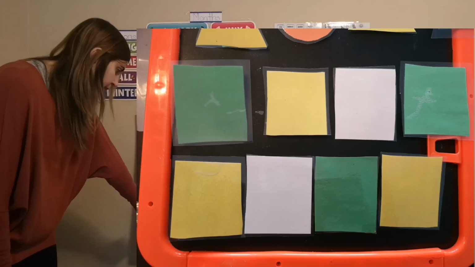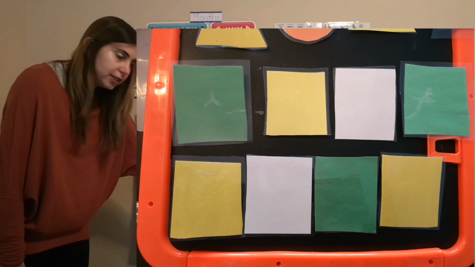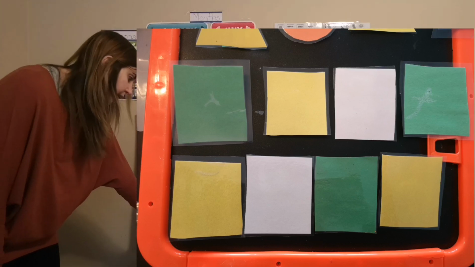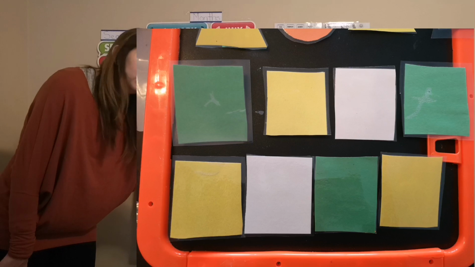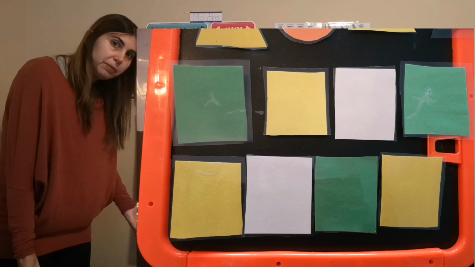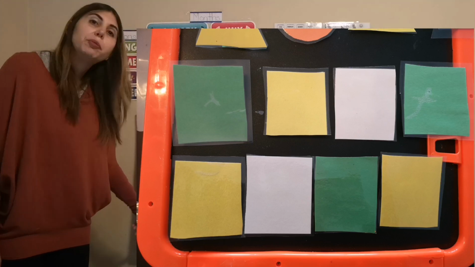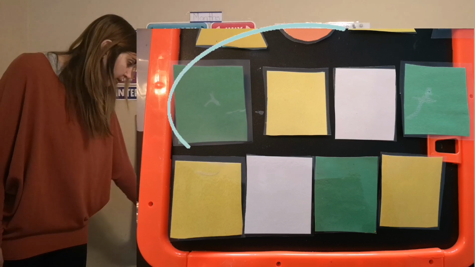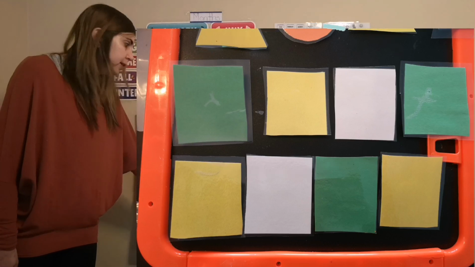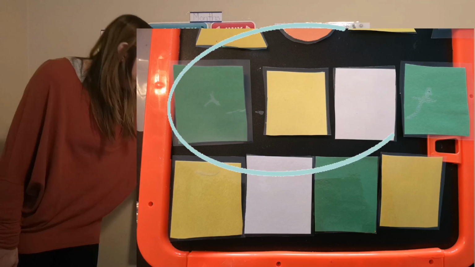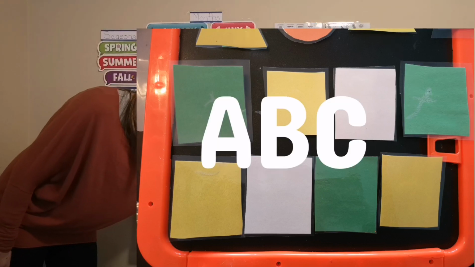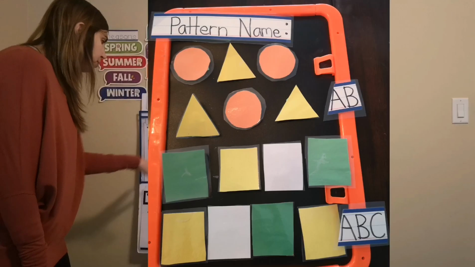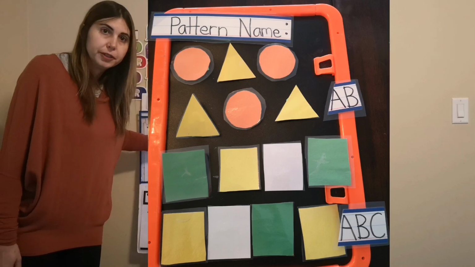Let's try this one. Green, yellow, white. Green, yellow, white. Green, yellow, white would be next. How many different things are repeating? Three, right? Green, yellow, and white. So that is called an ABC pattern. So those are the two patterns we're going to go over this week.